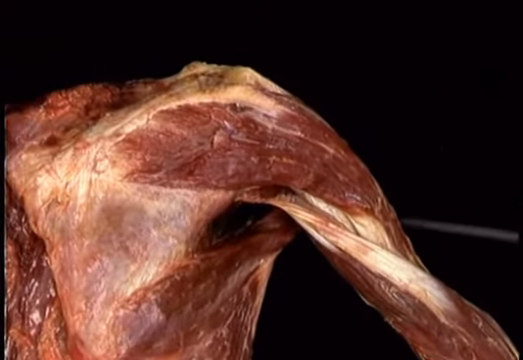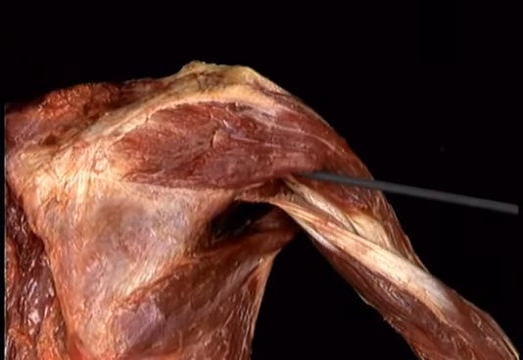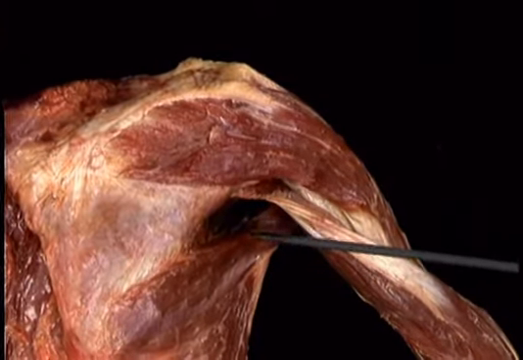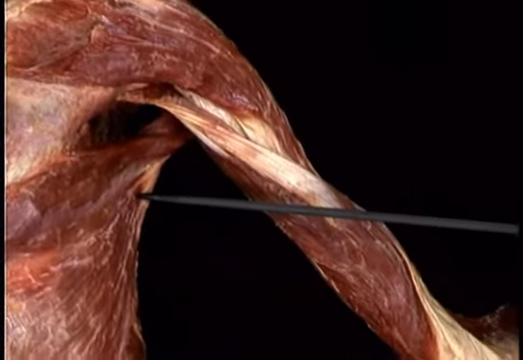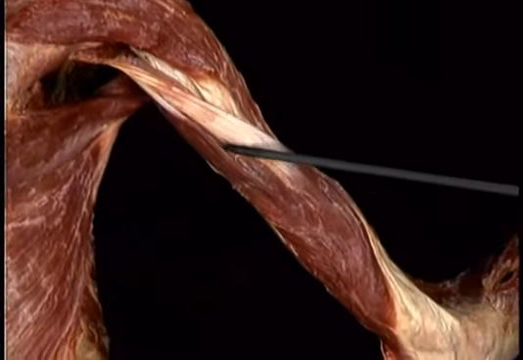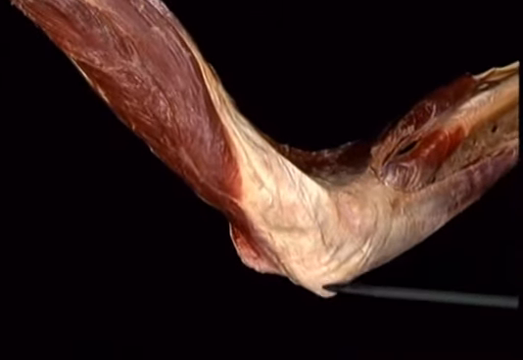Now let's go round and take a look at the back. Here's the triceps with its long head going up beneath the deltoid. Here's teres major, and here's latissimus dorsi again. Here's triceps going to its insertion on the olecranon.